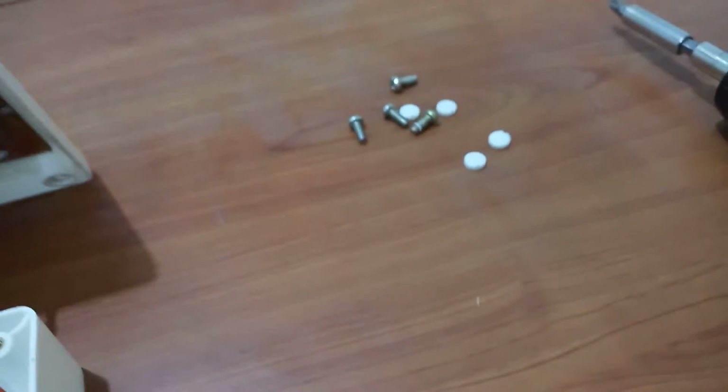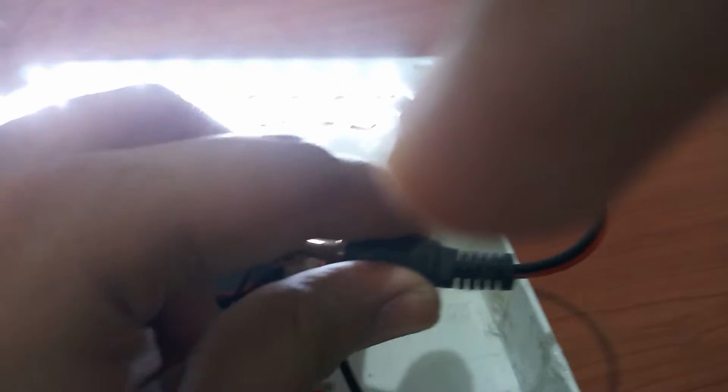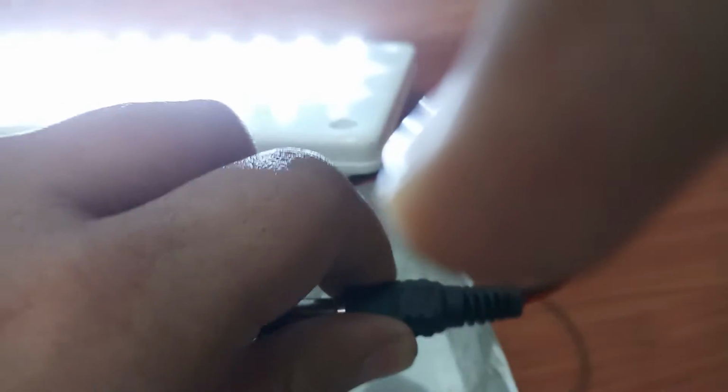And now I'll just connect this one, both together, and now the lights are coming. Can you see it? I will just remove this, and now I'll just connect this one. Can you see, guys? And now I have just connected both together, and now the lights are glowing.